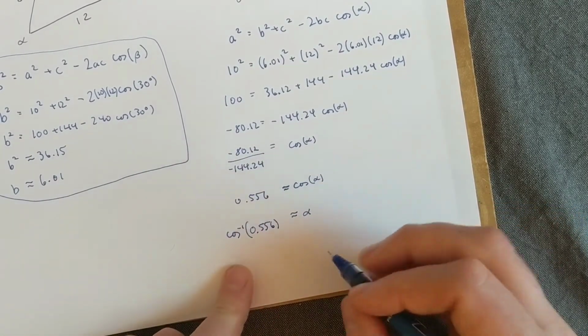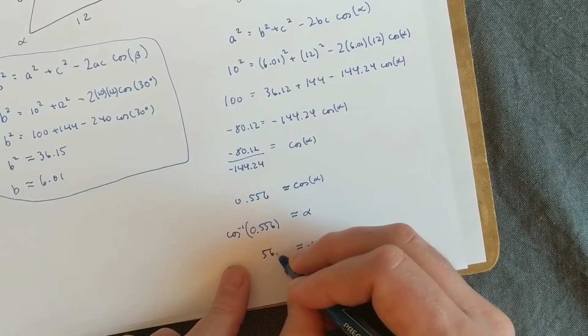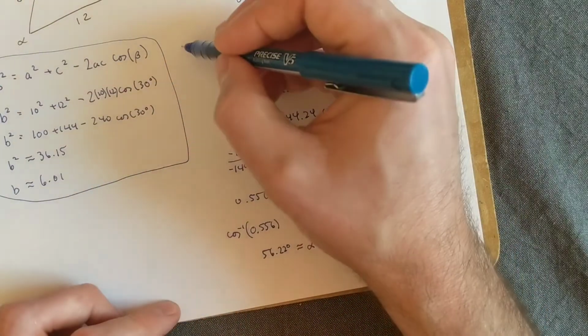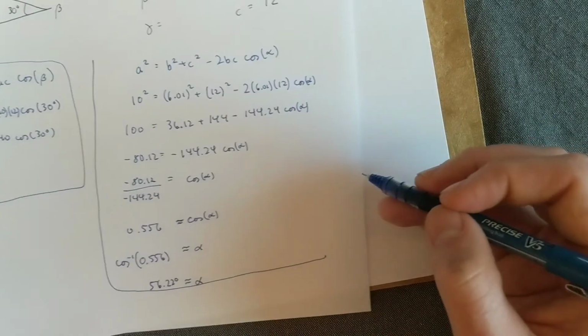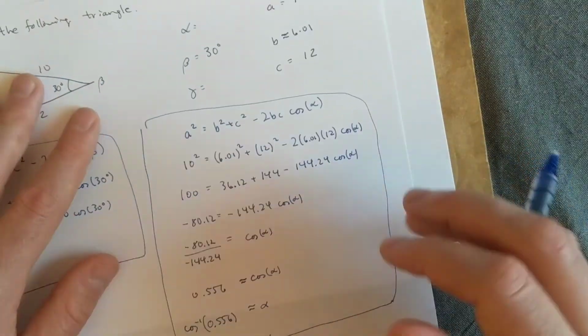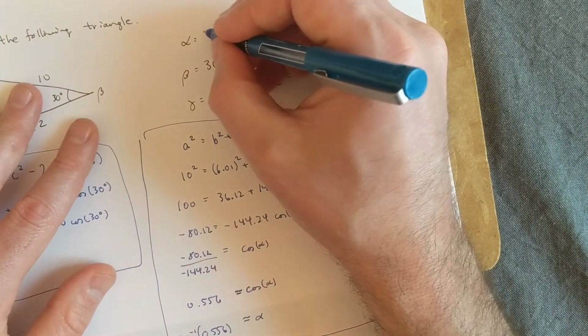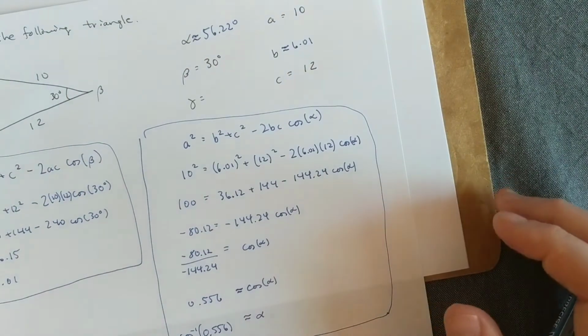And I'll just use the calculator for this too. So this tells me alpha is approximately 56.22 degrees. Okay, so going back up here, filling out our chart here, I have 56.22 degrees, and this is approximate.